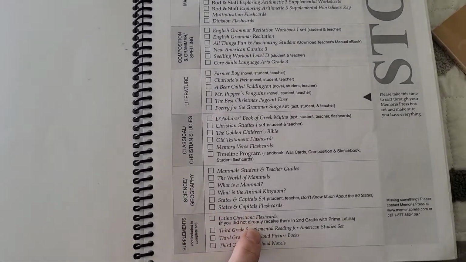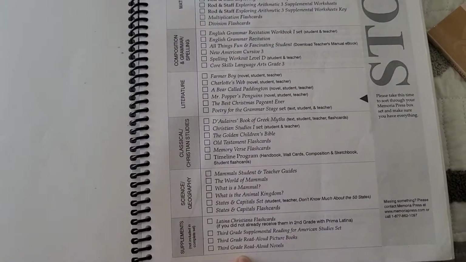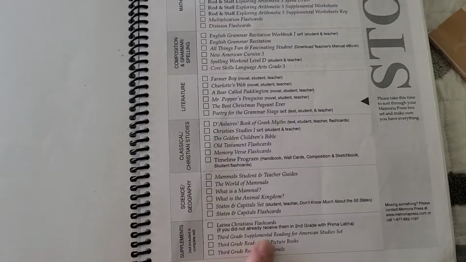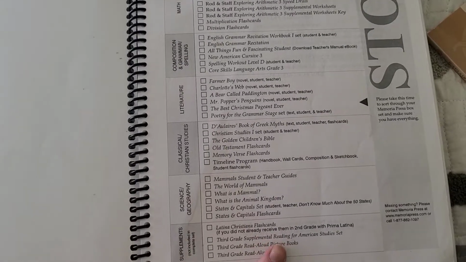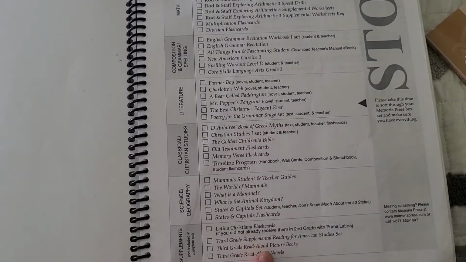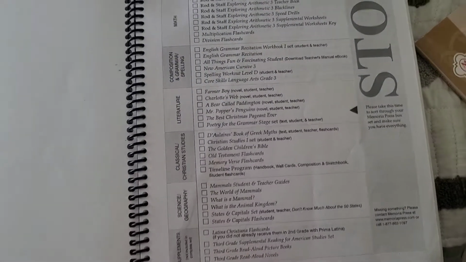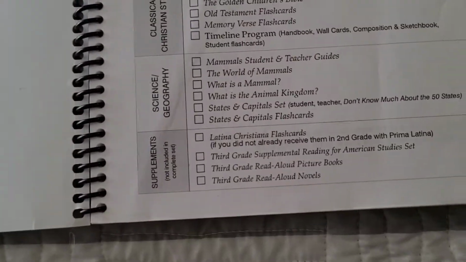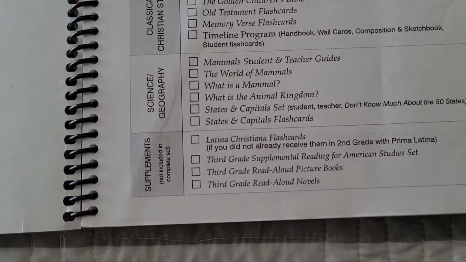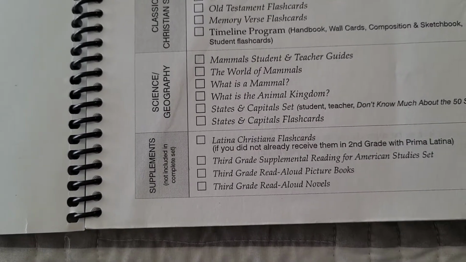The other supplies are the flashcards, and right here you can also get the read aloud set for the American Studies or the read aloud set for picture books or novels. You don't have to get those. Those are books that you read aloud to them. You can also use audiobooks if you want to do that instead.